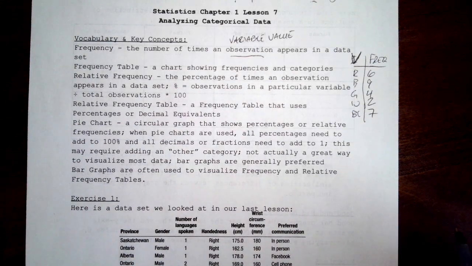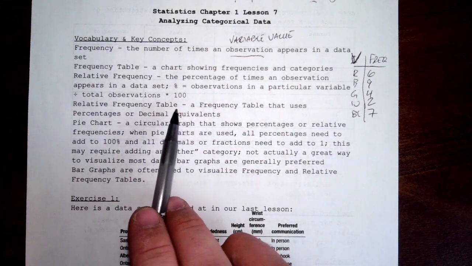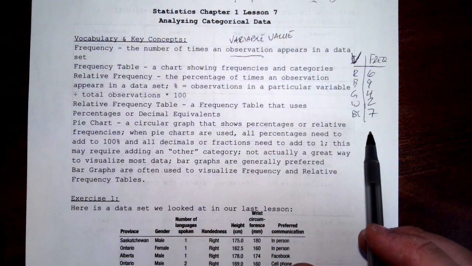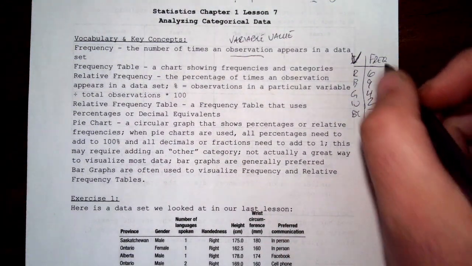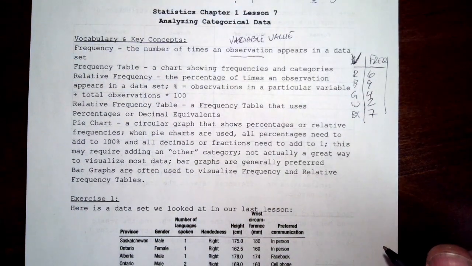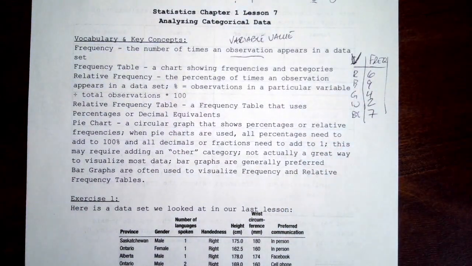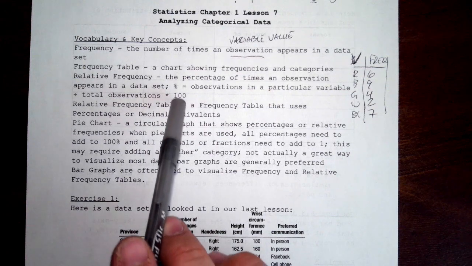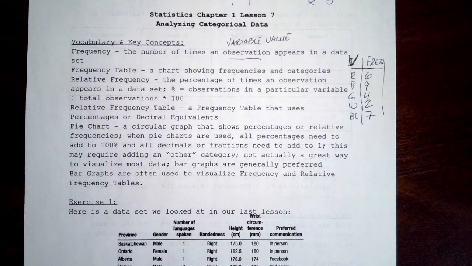Now, a relative frequency table is where you make it into a percentage instead of a raw number like this. So if it was 6 out of 10, then the relative frequency we could add to one side and then make 6 divided by 10 into 60% or 0.6. A lot of the time you may see relative frequency tables in whole percents, and sometimes you'll be seeing them in decimals, which are equivalent. You can turn a decimal into a percent by multiplying by 100. You can turn a percent into a decimal by dividing by 100.